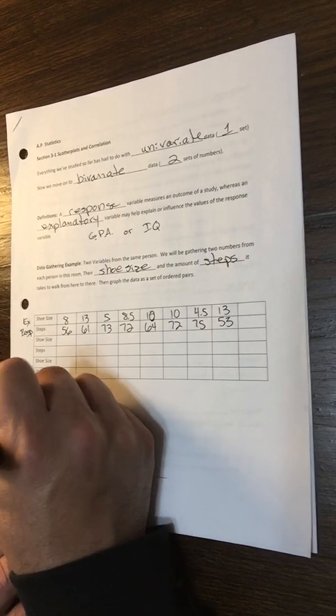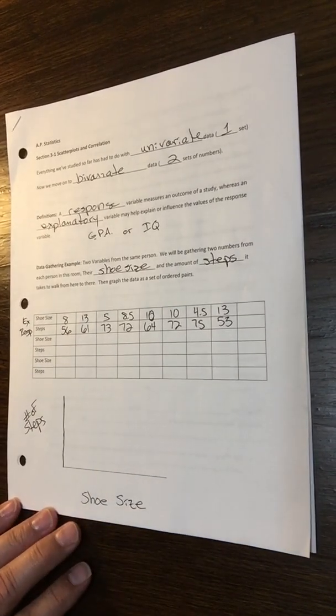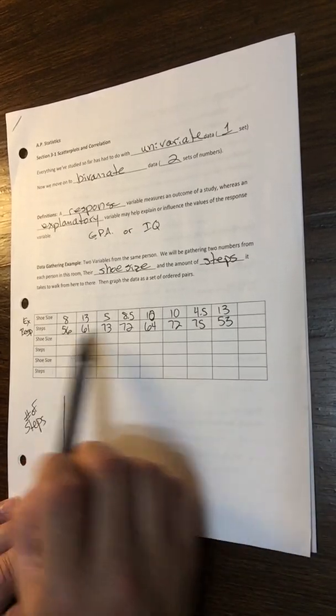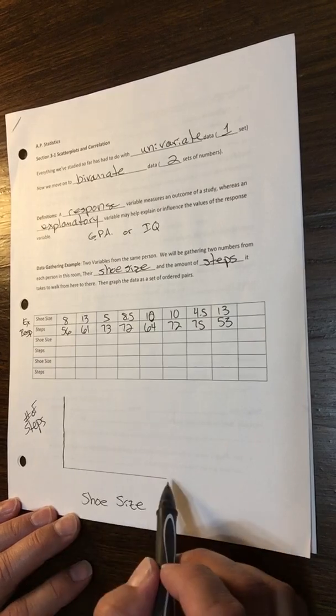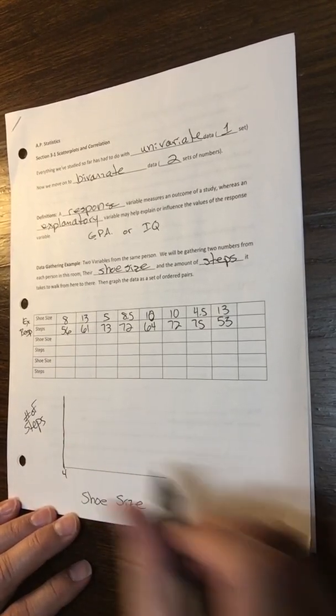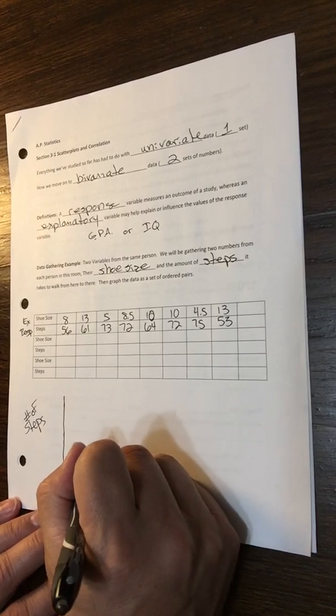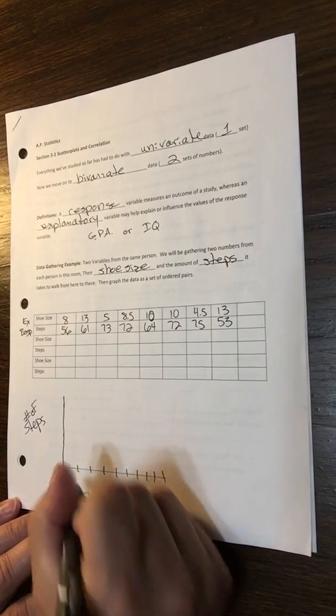So number of steps. Okay, so I'm going to scale my axis with the amount of data that I have. The smallest shoe size I have here is a 4.5, and the largest I have is a 13. So I'm going to go from 4, let's see if I can do it this way, 5, 6, 7, 8, 9, 10, 11, 12, 13. That worked out pretty good.